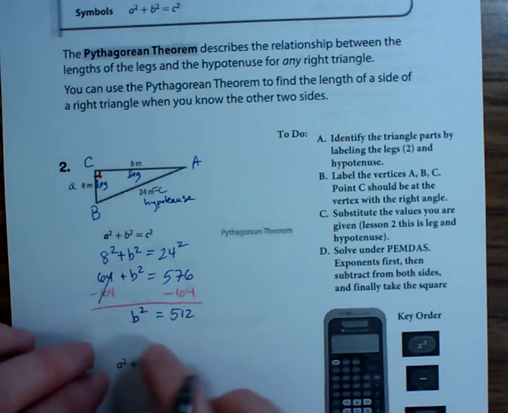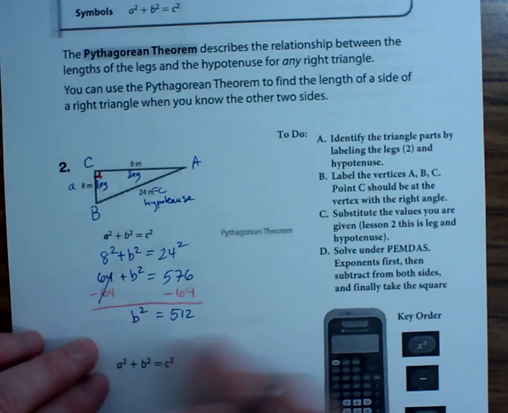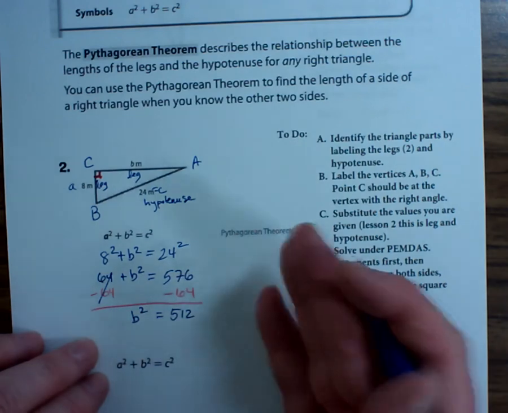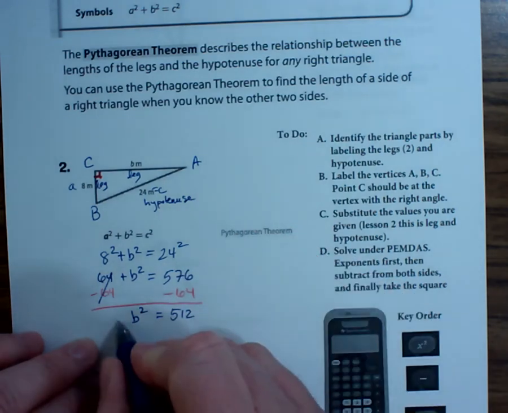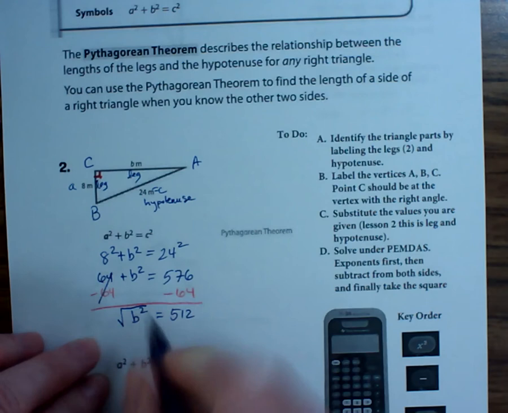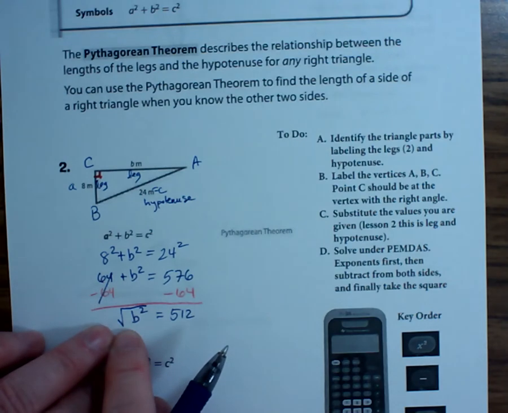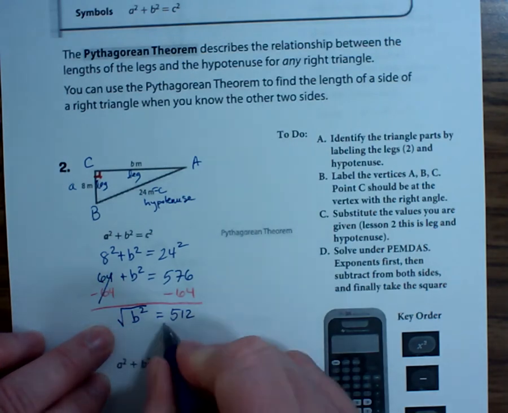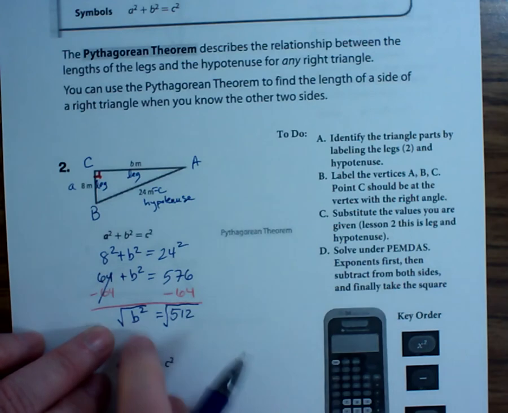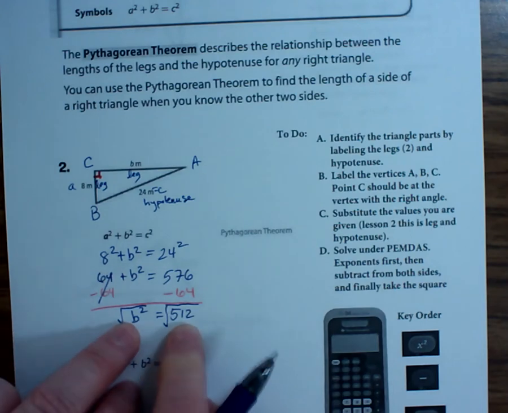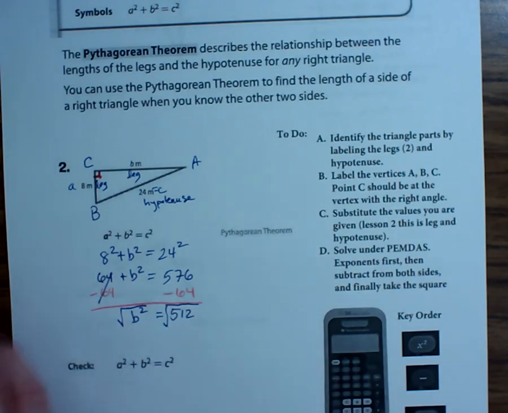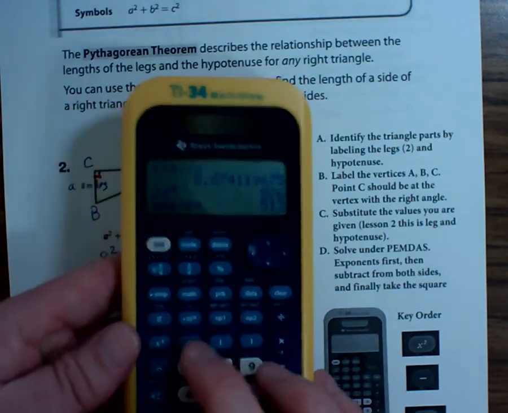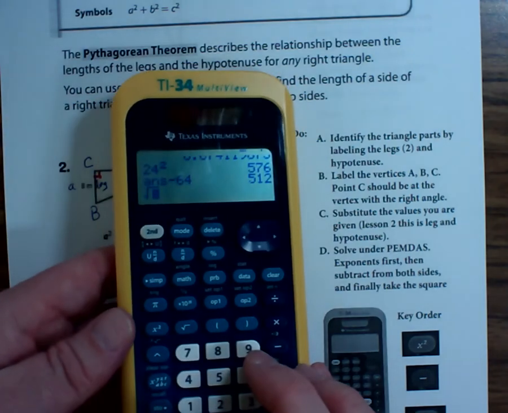Now you could take an extra turn and rewrite this with the square root, but we're going to be taking the square root, so let's do it at that step. That thing is also called a radical, the square root symbol. So I'm going to put b squared equals radical 512. I'm going to use my calculator and hit the square root button on this particular calculator.